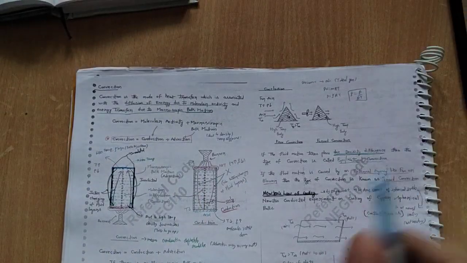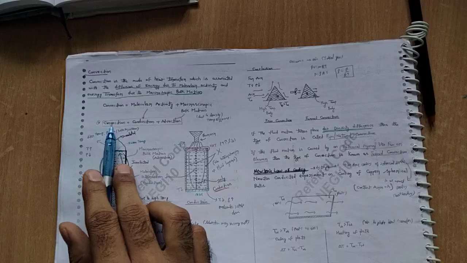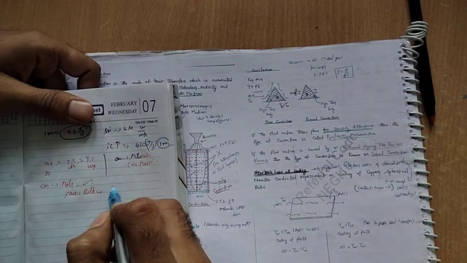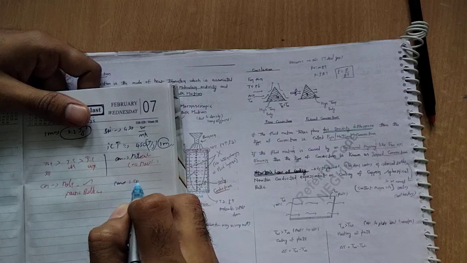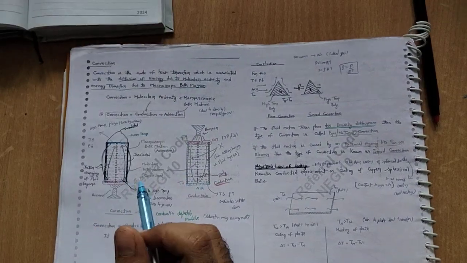I think you can understand. So in convection, you have molecular activity plus macroscopic bulk motion. So convection is conduction plus advection. This is the most important thing: convection equals conduction plus advection.